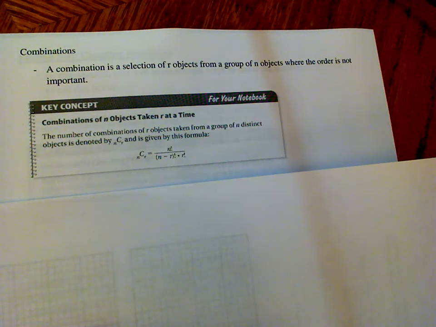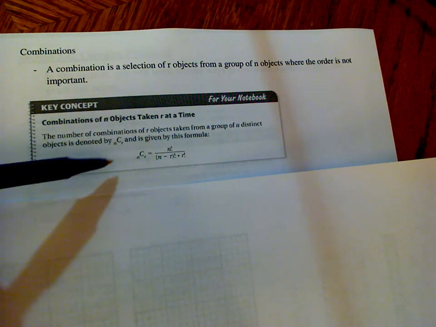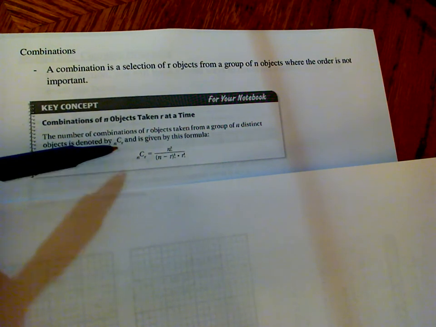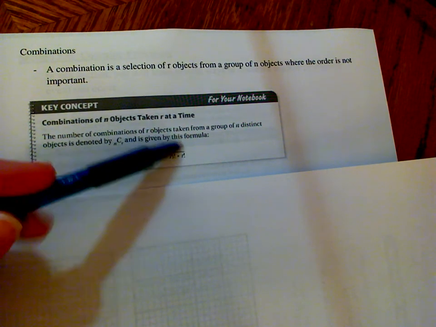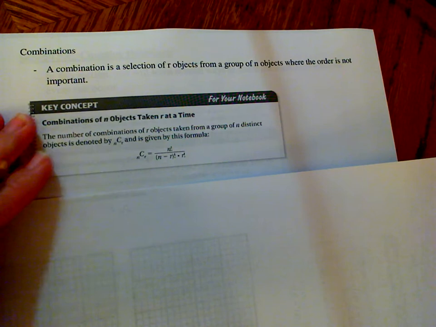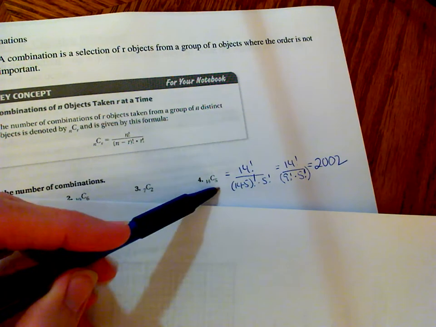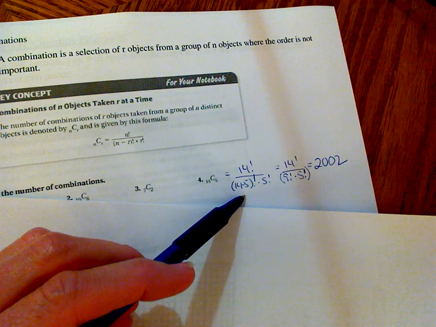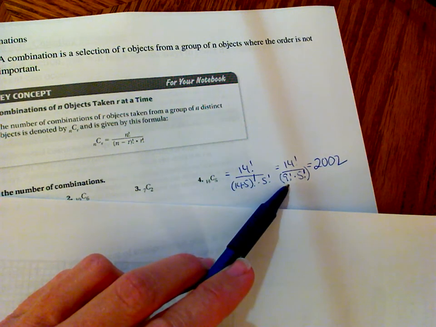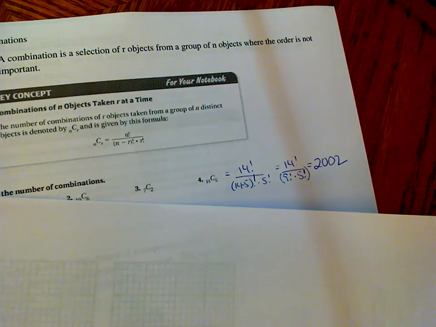Now, just like permutations, there is a formula that you can calculate combinations with. The symbol for combinations is nCr, and that stands for n items chosen r at a time. And here is your formula. So if you look at example 4 underneath here, I worked out number 4 using the formula. It's 14C5, so it'd be 14 factorial over 14 minus 5 factorial, which is 9 factorial, times 5 factorial. All right? And you're going to get an answer of 2002.